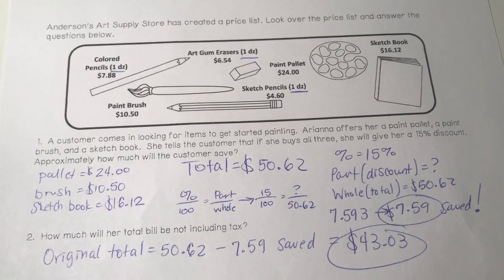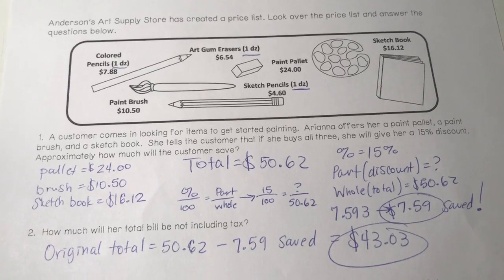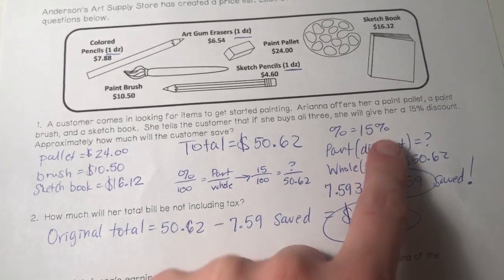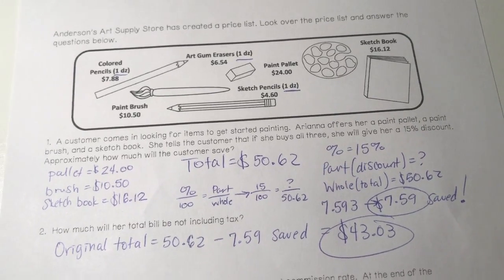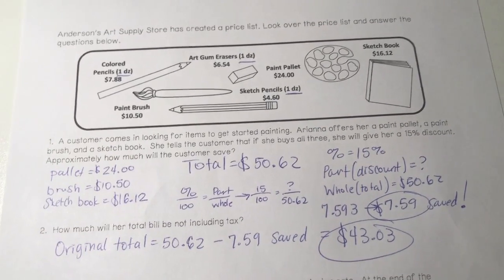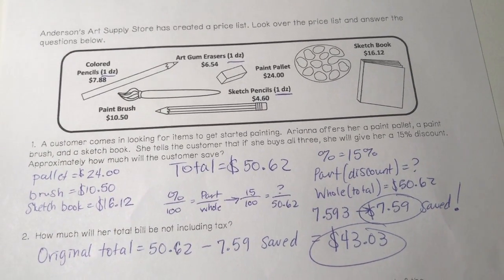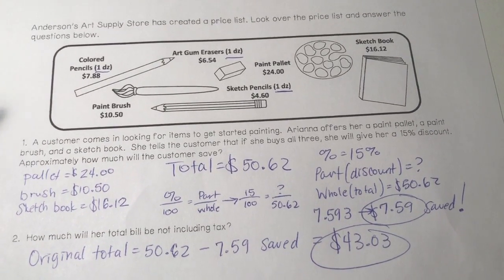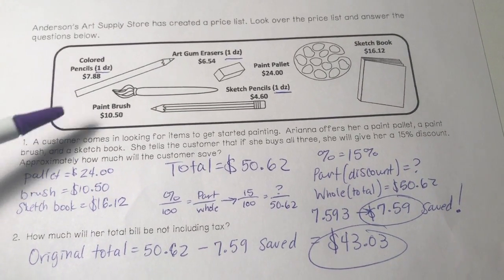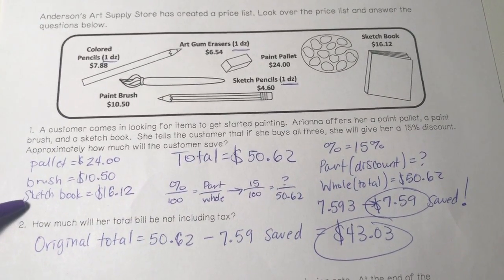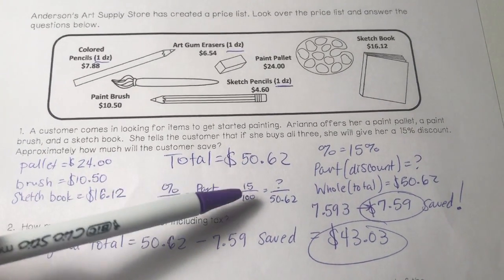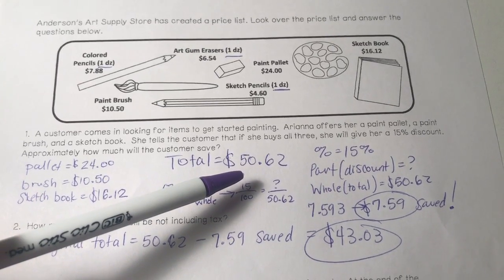Okay, so the first thing is we need to know how much it is that she is paying. So we look at a paint palette, which is $24. And then we need, let's see what else says there. A paintbrush, which is $10.50, and a sketchbook, which is $16.12. So that's what I outlined over here. So her total is going to be $50.62.